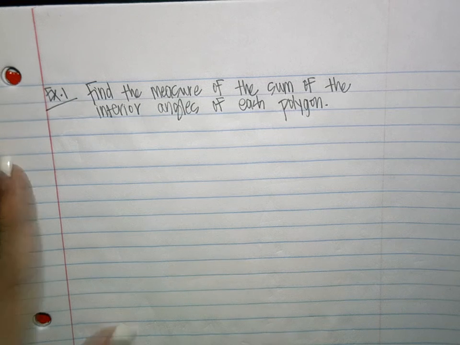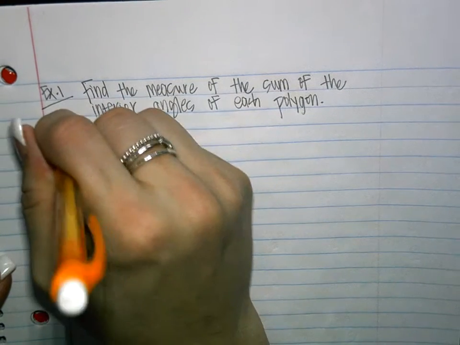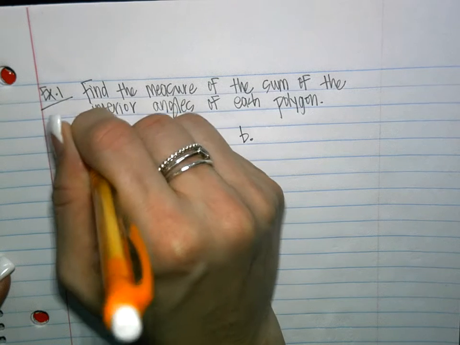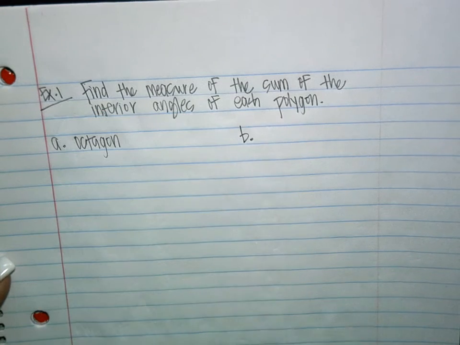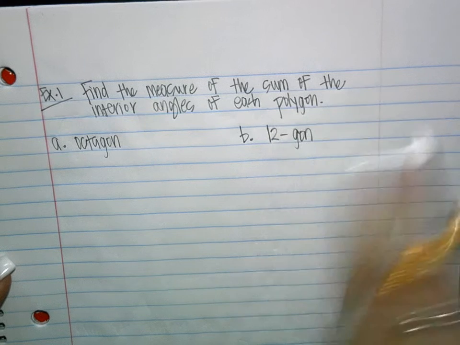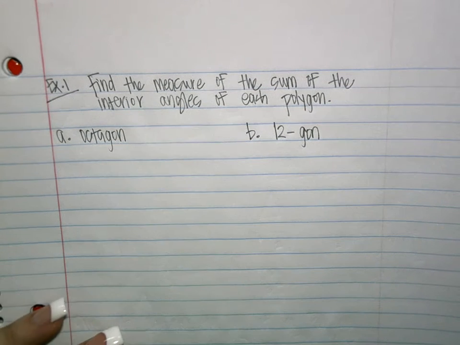So we're going to add together all the interior angles, okay? And this is going to have 2 parts. In A, an octagon. And in B, we're just going to say a 12-gon. So a 12-sided figure. That's like impossible. No, it's not.